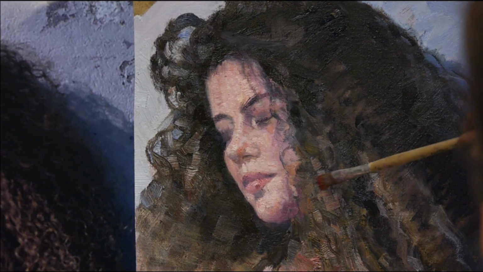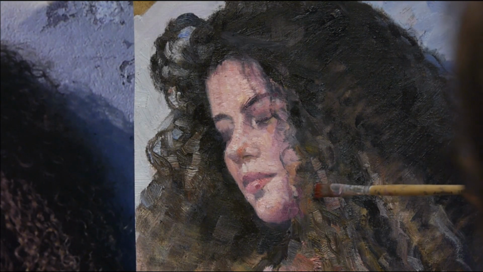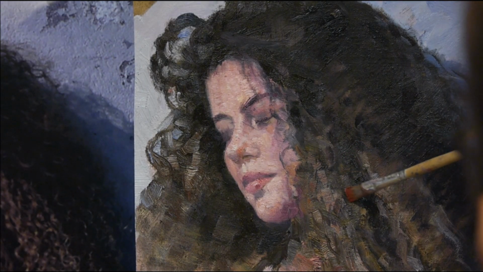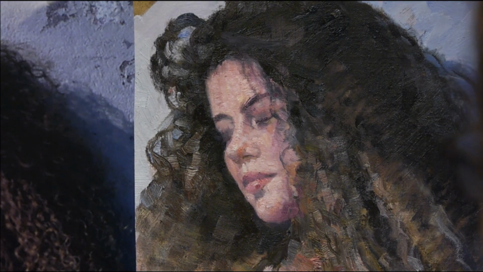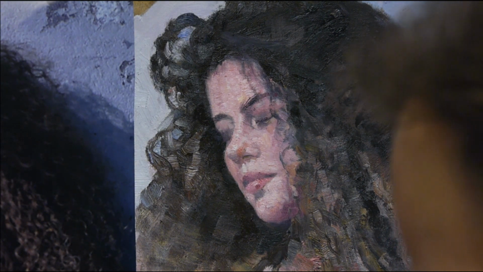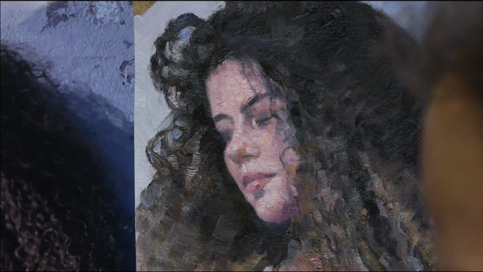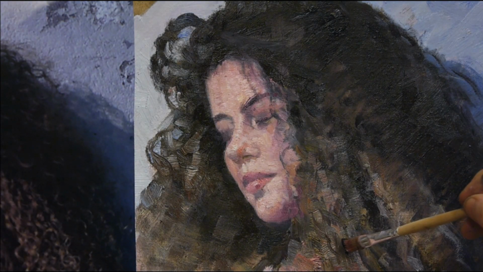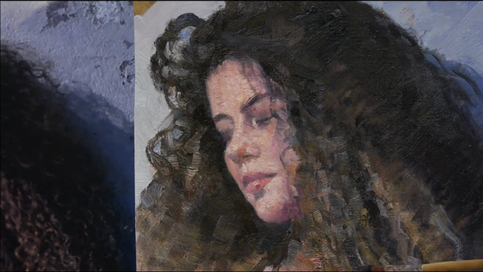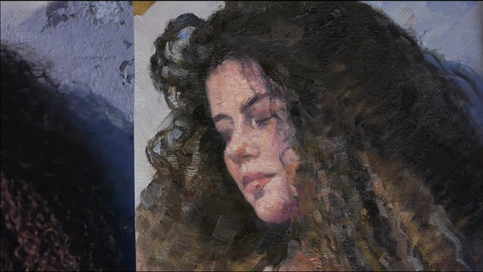This is what I was talking about in the beginning. You just have to work like I did with the trees in my Impressionist painting on YouTube. So, giddy up.